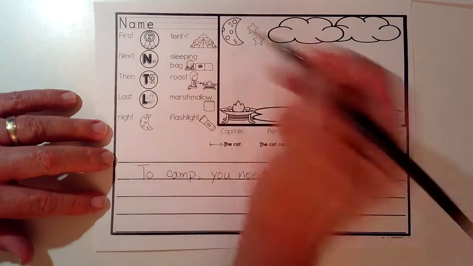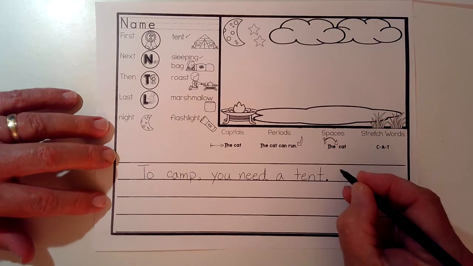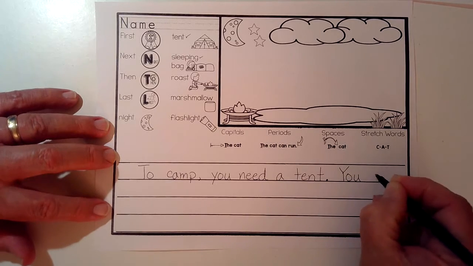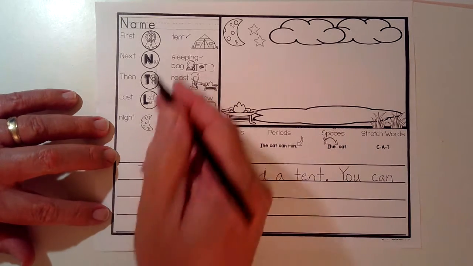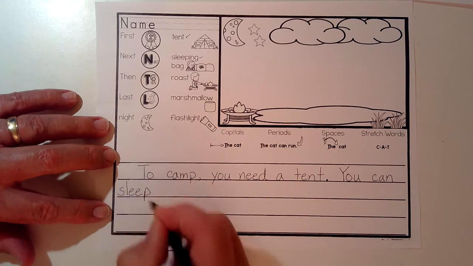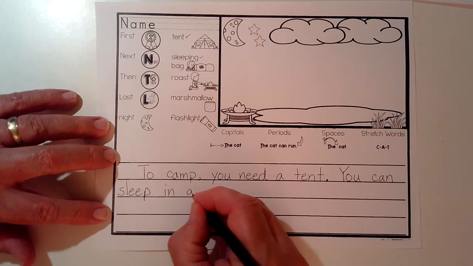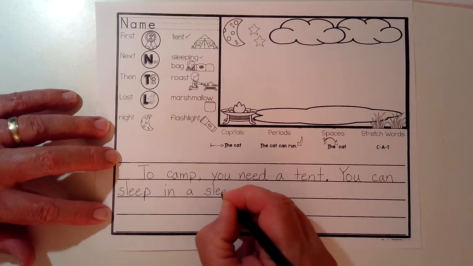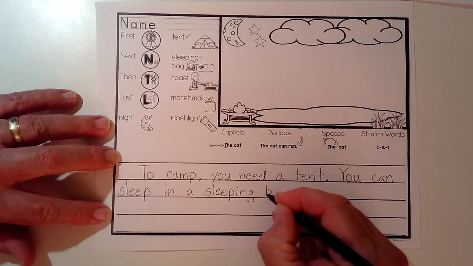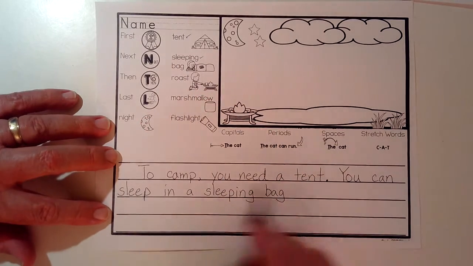So I've talked about the tent. Let's talk about the sleeping bag next. It's the beginning of a sentence. I do a capital letter. You can, and what do we do in a sleeping bag? We sleep. You can sleep in a sleeping bag. Okay, it's giving you the words here so we can write it.